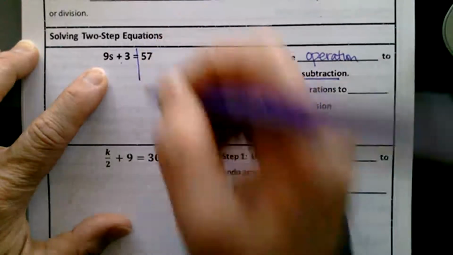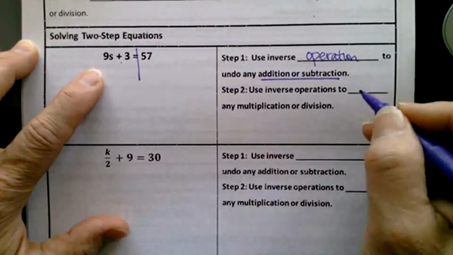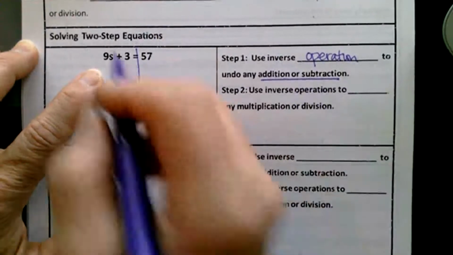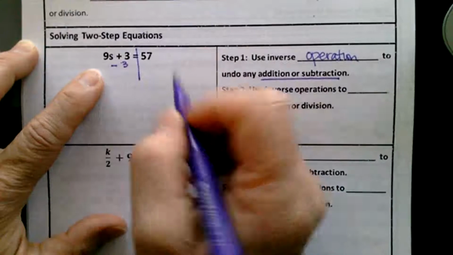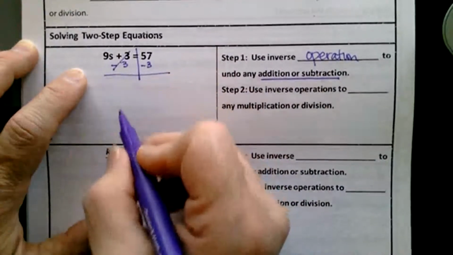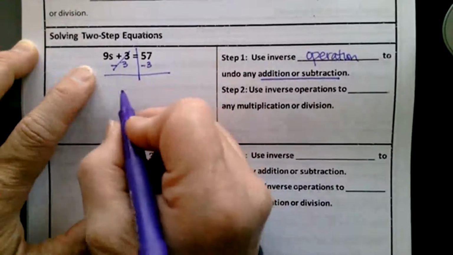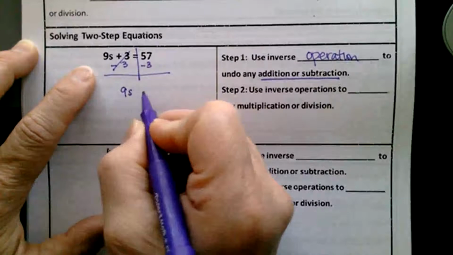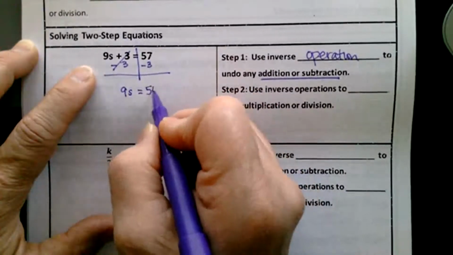So I write my line where the equal sign is, because you have to do inverse operations on both sides. I'm going to subtract 3 because that's the inverse of adding 3, and I'm going to do that to both sides. Now, these 3's will cancel out because plus 3 and minus 3 is 0. I'm left on this side with 9 times s, and that equals 57 minus 3, which is 54.